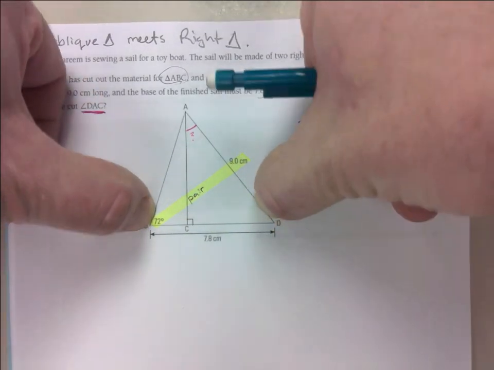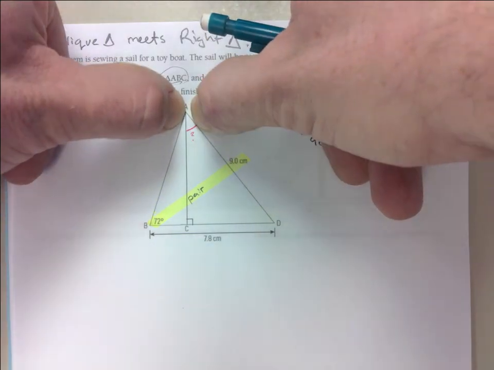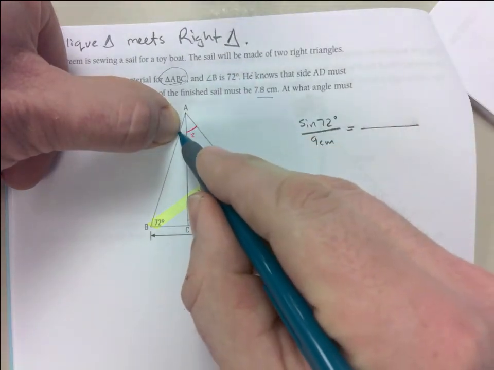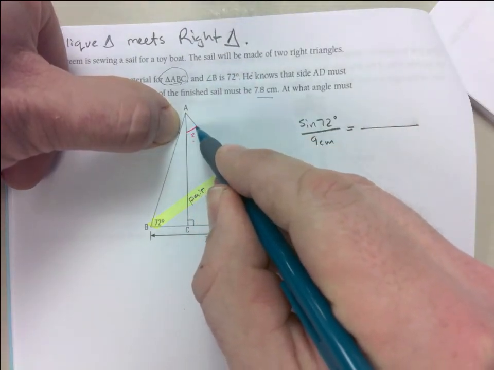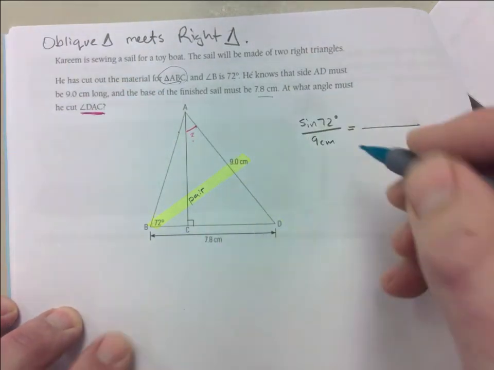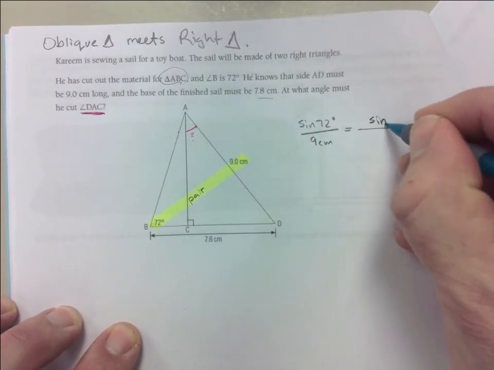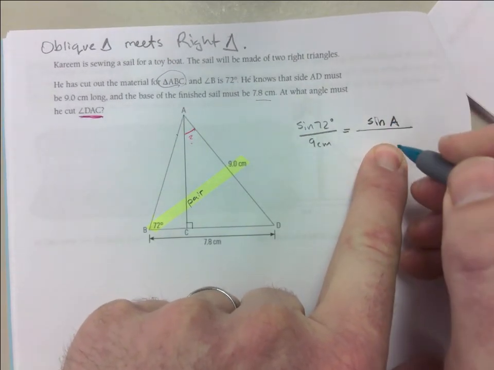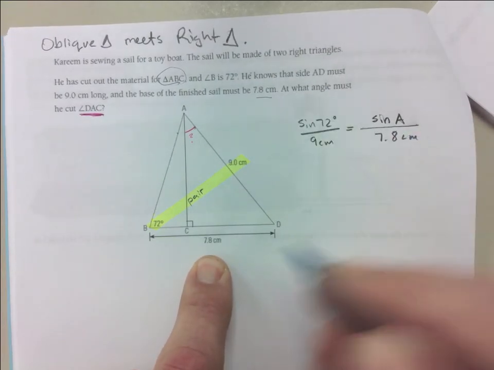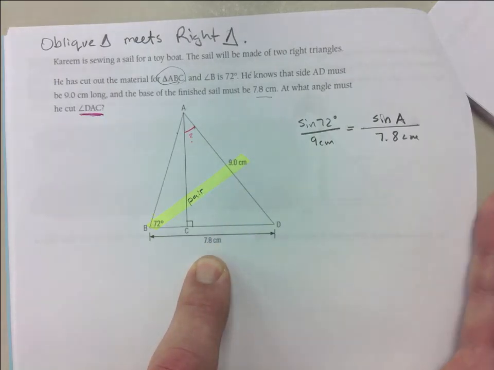So what angle am I going to get from that one? All of A. I'm going to get the whole thing from here all the way to there. But that's okay. That's going to help us get closer to our goal. So I'm going to go sine of angle A over 7.8.